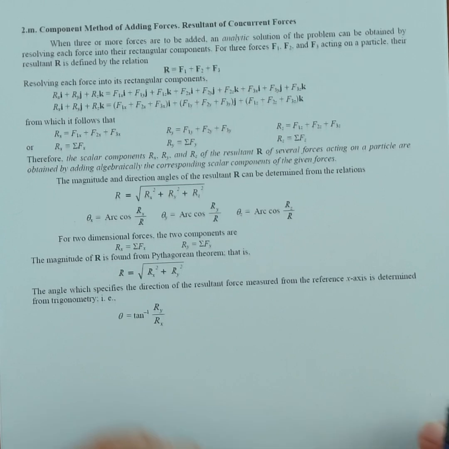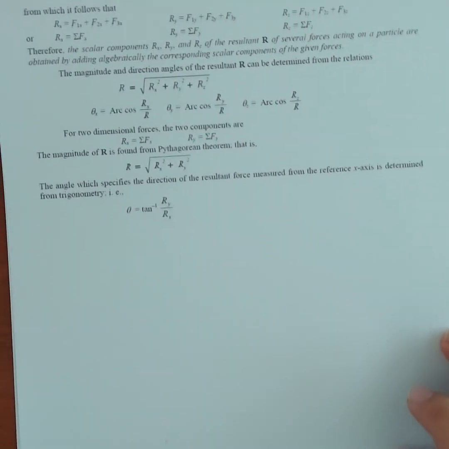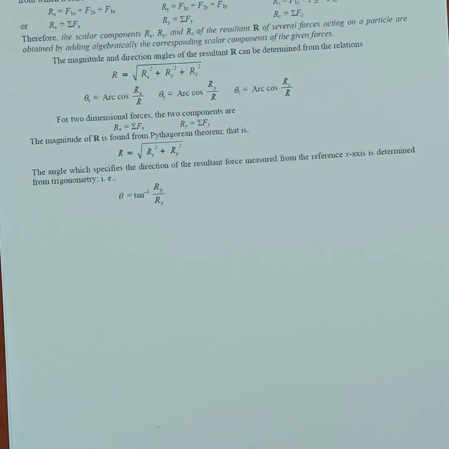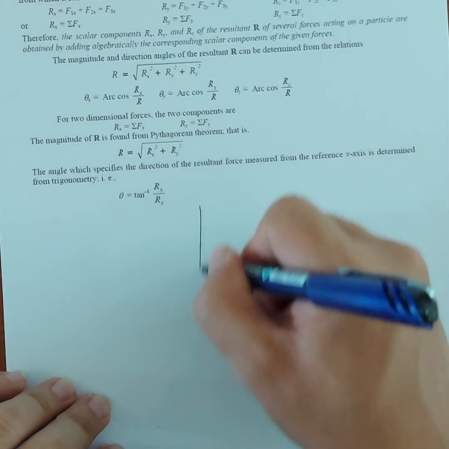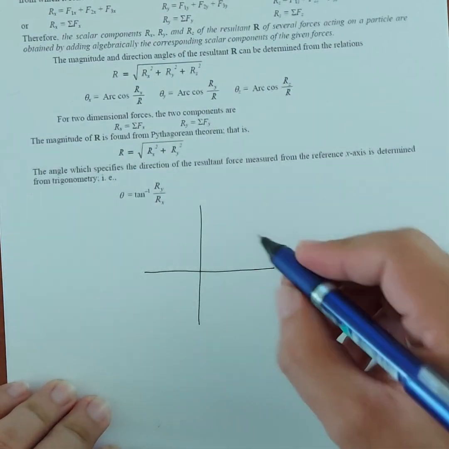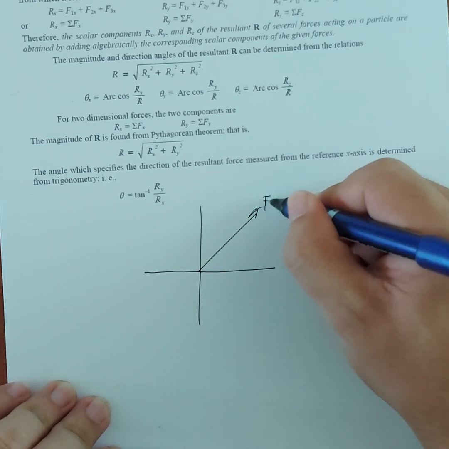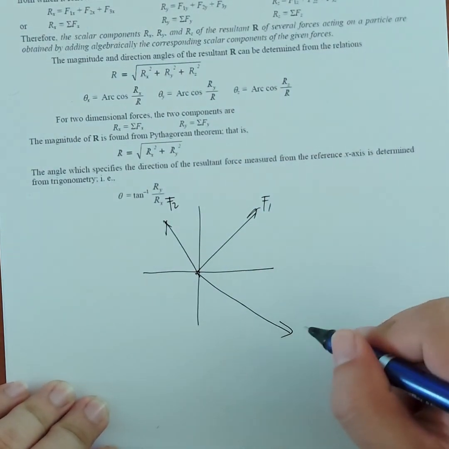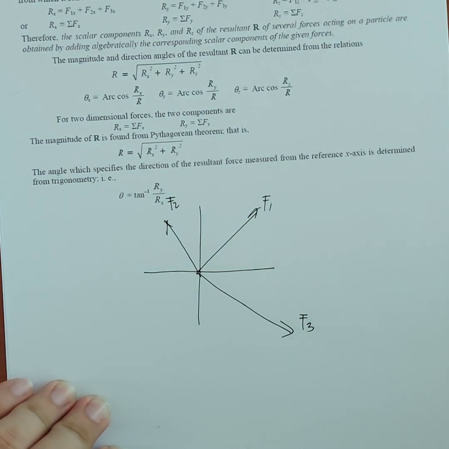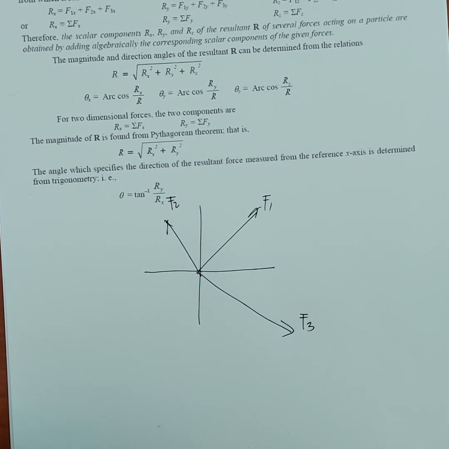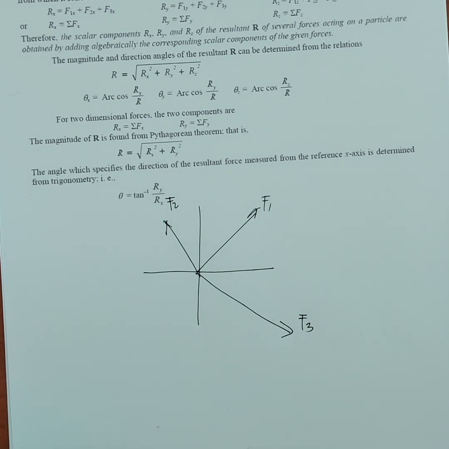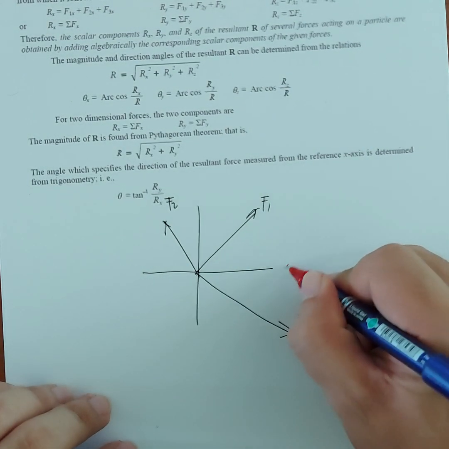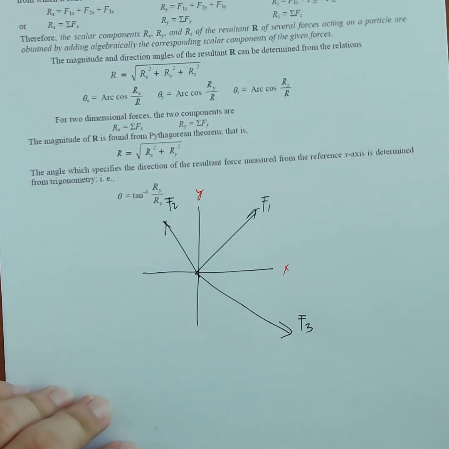Okay, to add the forces, the idea is very simple. For example, we have concurrent forces, say F1, F2, and F3. What we do is convert all these forces into their equivalent components along the x and y axis. So we have this x, y axis.